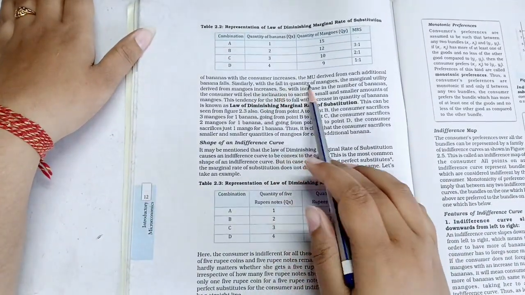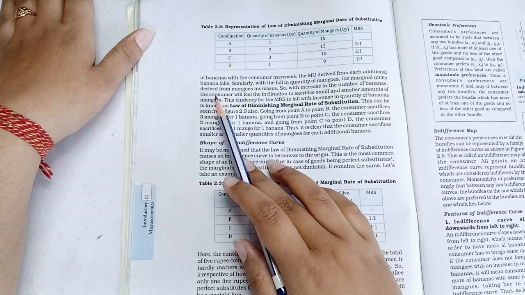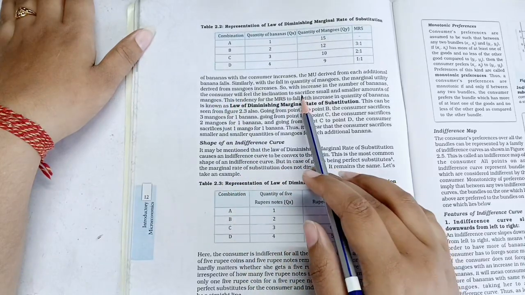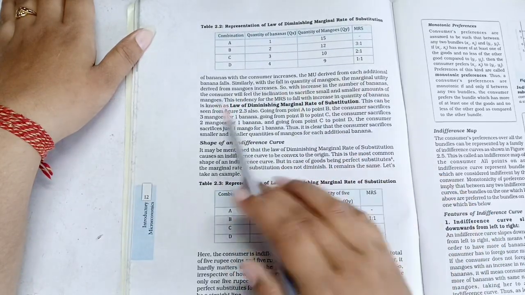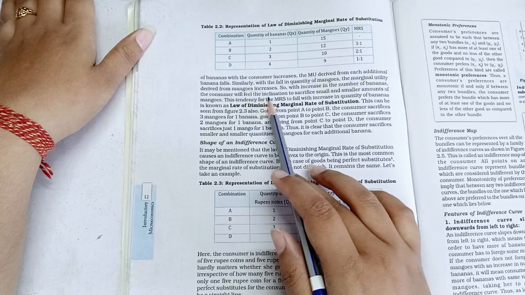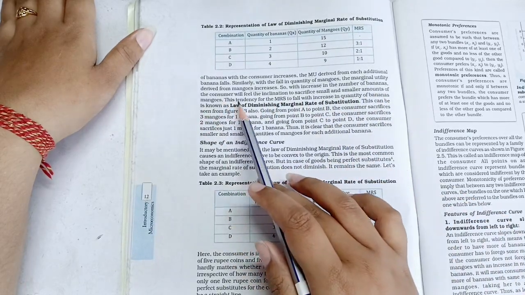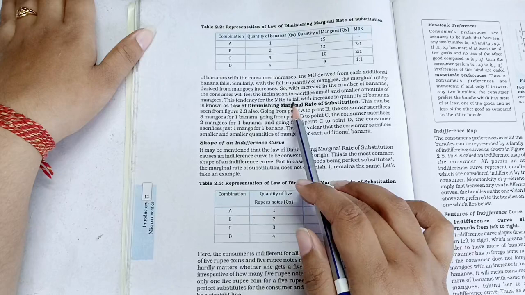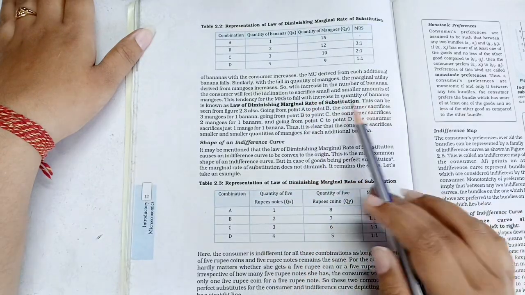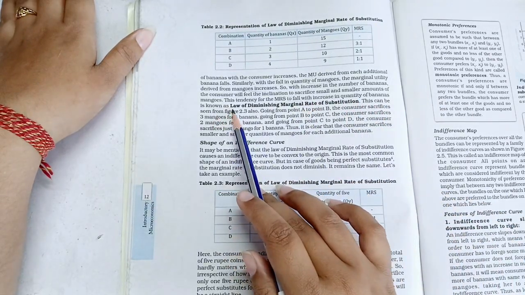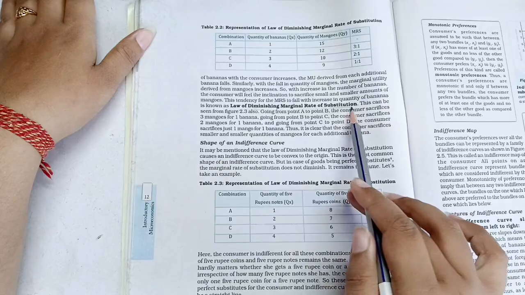Similarly, with the fall in quantity of mangoes, the marginal utility derived from mangoes increases. So, with increase in the number of bananas, the consumer will feel the inclination to sacrifice smaller and smaller amounts of mangoes. This tendency for the MRS to fall with increase in quantity of bananas is known as the law of diminishing marginal rate of substitution.